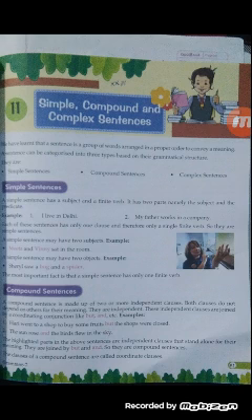Next we see the compound sentence. A compound sentence has two or sometimes more independent clauses. So take a look at this example. The match is over. The players have gone home.